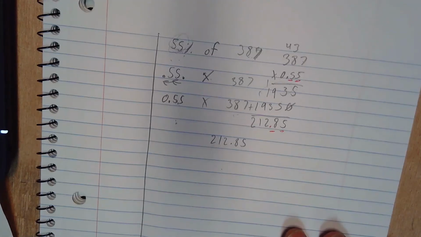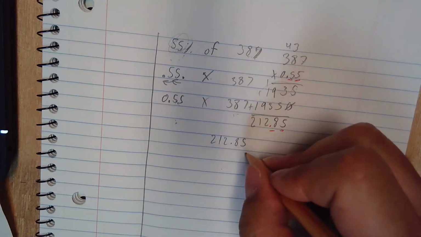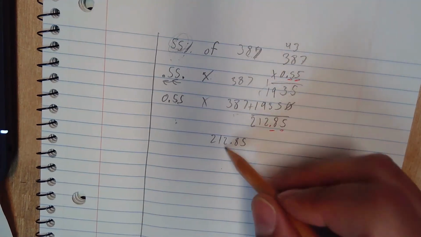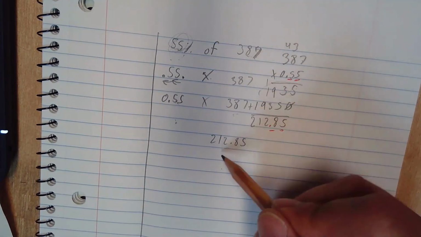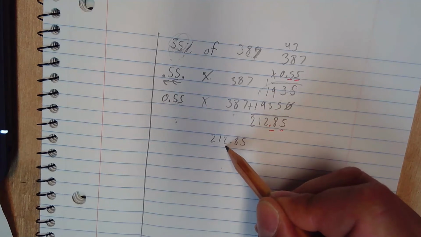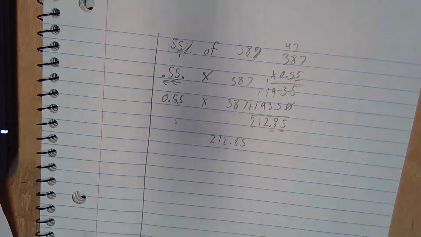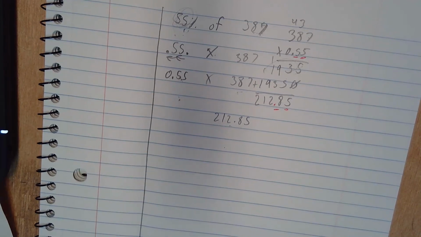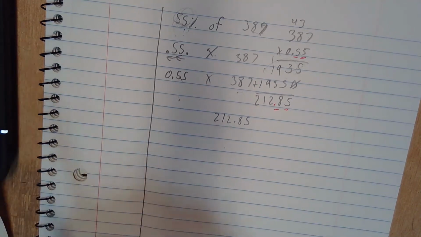Here's my answer. And yes, it was less than that. It's a little bit more than half, but we kind of said it would be because this is more than half. All right, now we get to the weird chart. This is where it gets a little crazy.